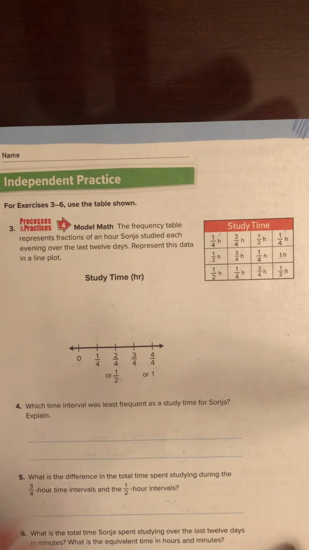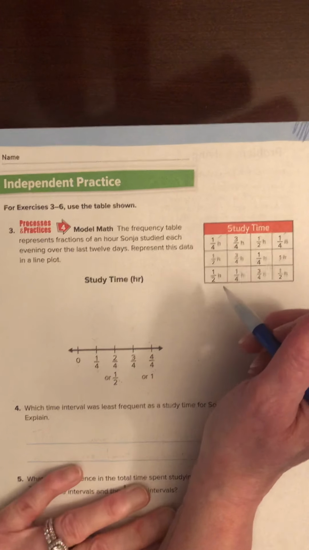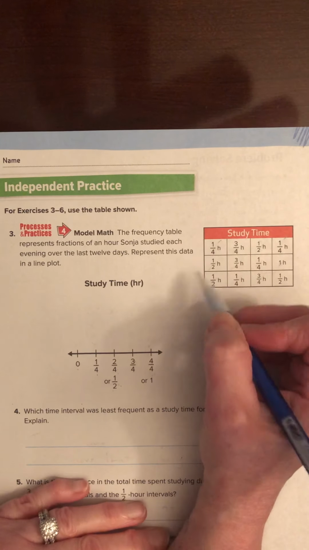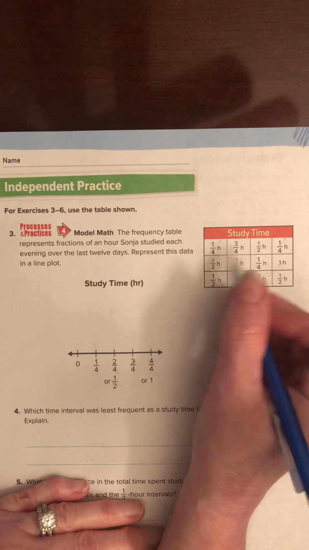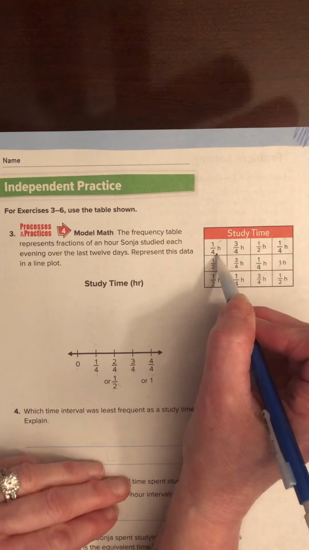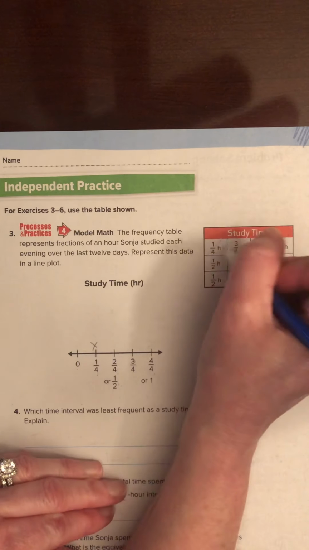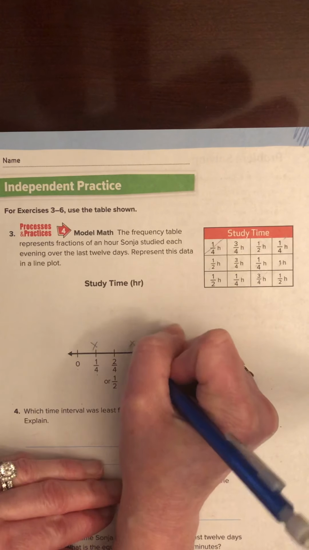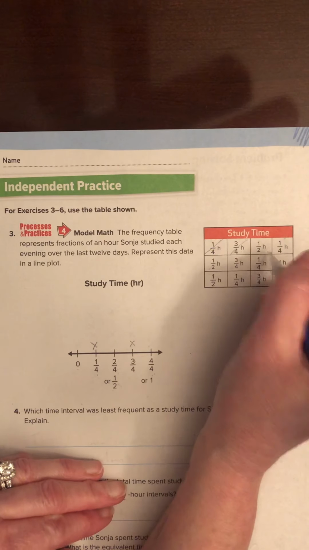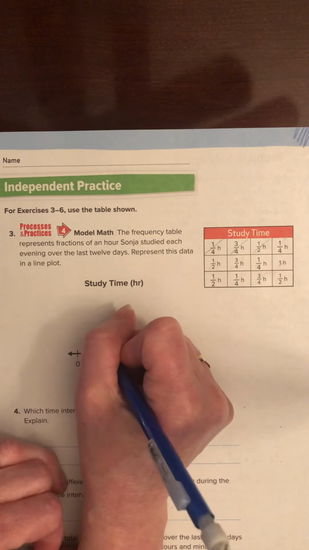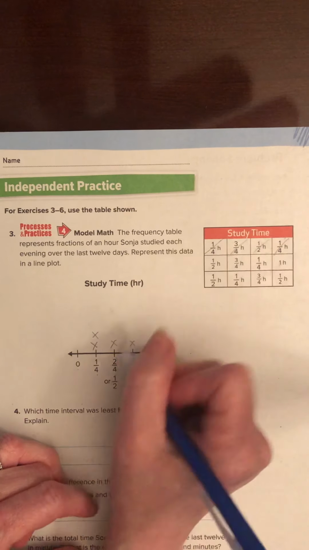Okay, so what I would do here is I would go one by one, and I would put a little slash through it to make sure that I am accounting for it here and I'm putting it here, right? So you start out with 1/4 of an hour. So I'm gonna put an X over here. And I might do a little line through it like that. Then I have 3/4 of an hour, put an X here, line through it. 1/2 hour, put an X here, line through it. 1/4 hour, another X over that, cross it out.